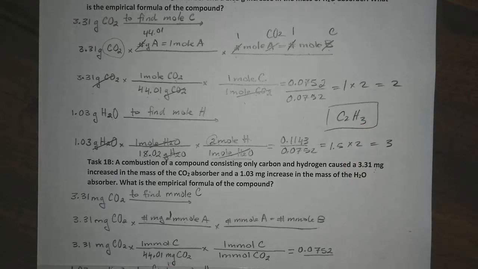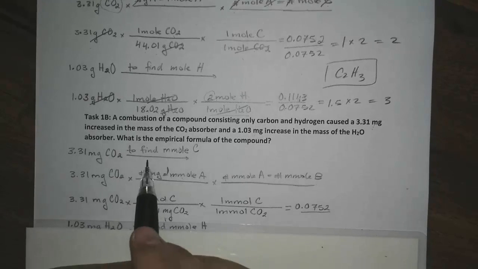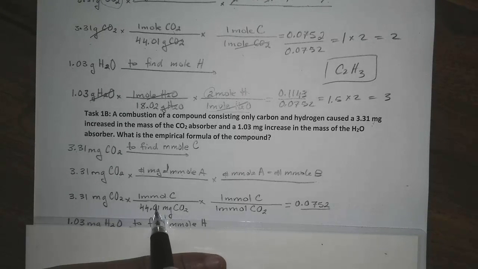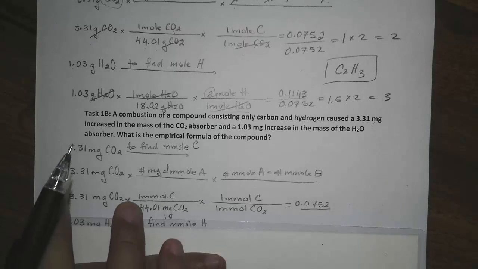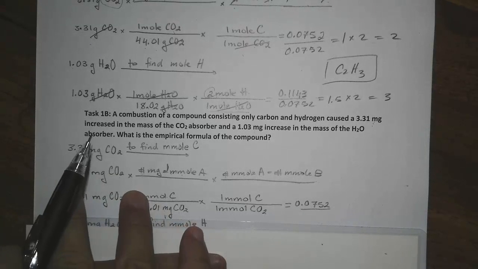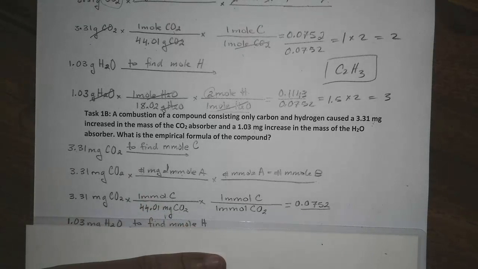So how does that work? Let's look specifically at the molar mass. So I have 3.31 milligrams of carbon dioxide. And notice how I have 44.01 milligrams of carbon dioxide, and I have 1 millimole. And in terms of ratio, if I take the milli away and have moles and grams, it would have the same ratio. So I have 1 millimole of carbon dioxide equal to 44.01 milligrams of carbon dioxide.